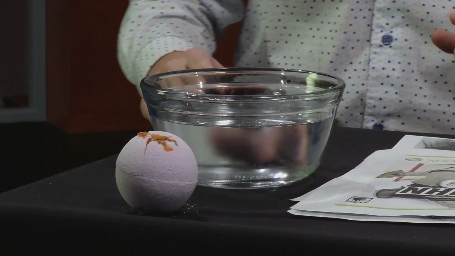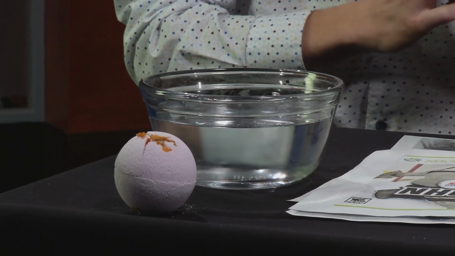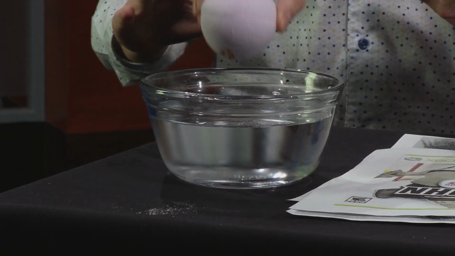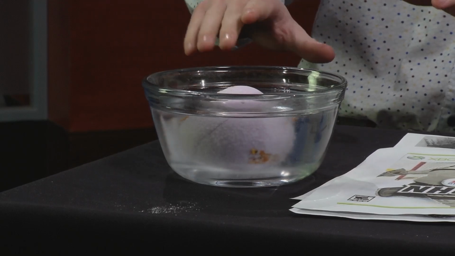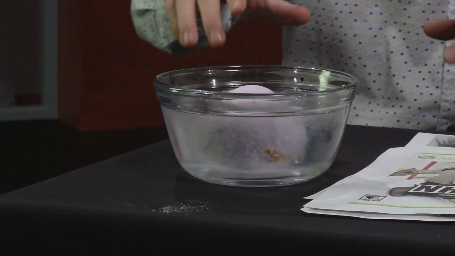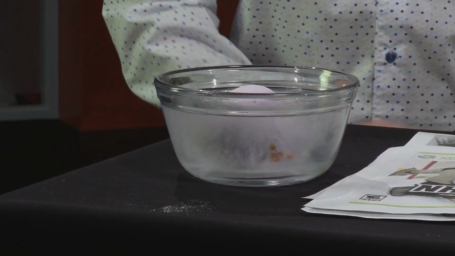We have a little science experiment going on. We might have to go to Nate's chemistry department after this. But we'll see what we've got cooking here. It is the bath bomb. Let's drop it in the water, see what happens. As you can tell, nothing happens at the moment, but it's starting to fizz up. And you can kind of see stuff's happening.